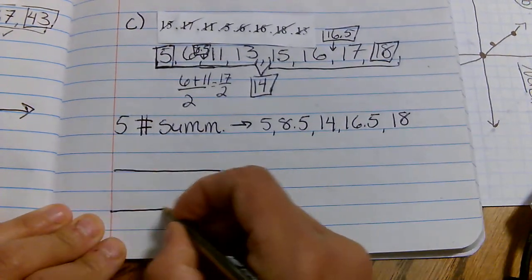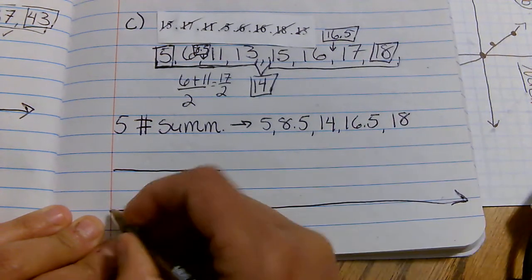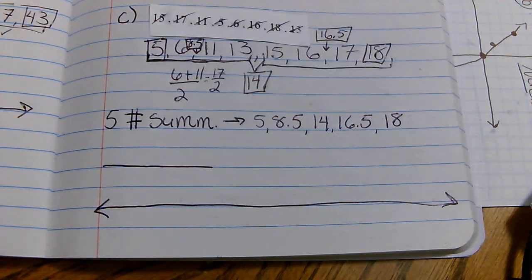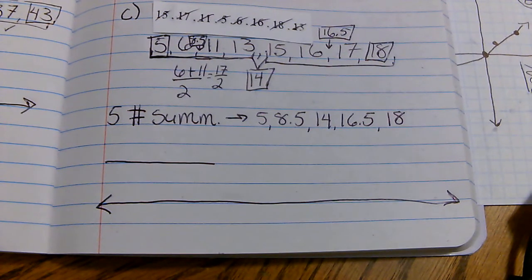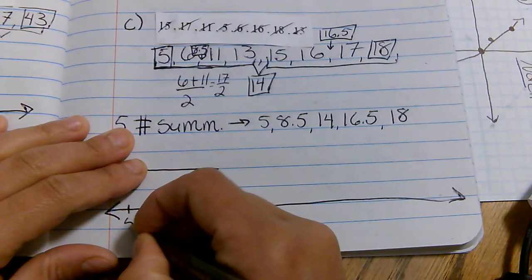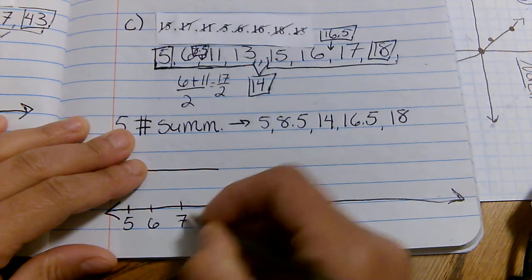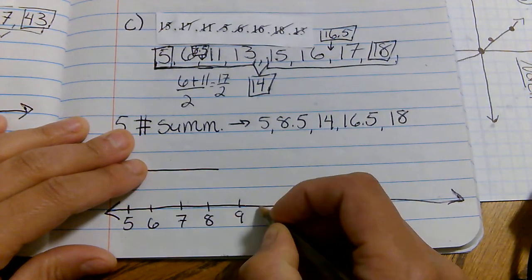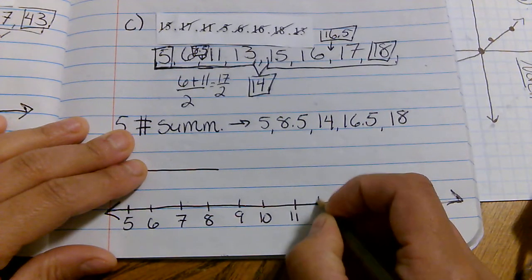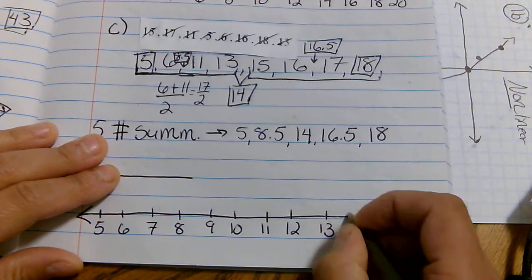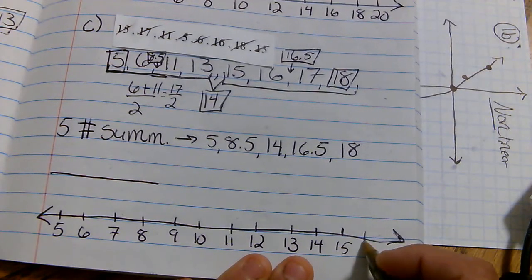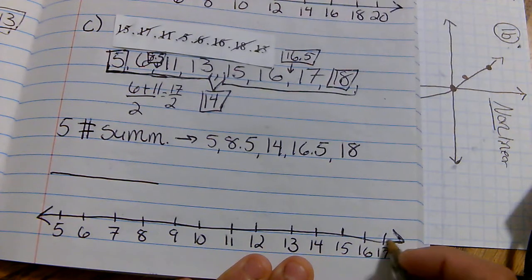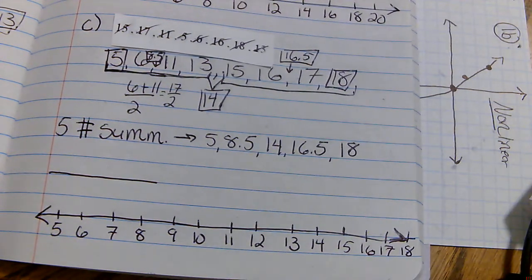I always do it up too high. Let me do it a little lower. That way my box doesn't have to be all squished. Okay. I might actually be able to count off by ones starting at 5. 5, 6, 7, 8, 9, 10, 11, 12, 13, 14. Oh, I think I overestimated a little bit. I did. That's okay. 15, 16, 17. I gotta squish it. 18. There we go. Good enough.